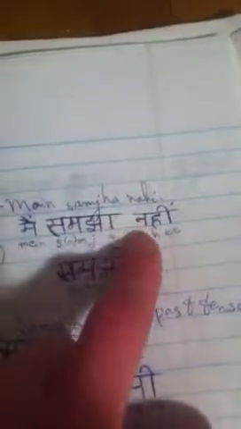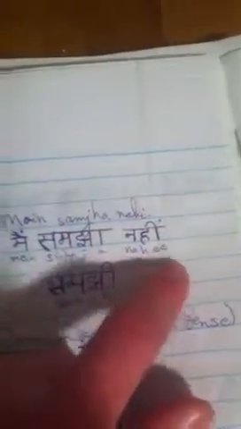If the E extends to the left, it goes right where it is. It stays right there in the letter, in the word. And then if it goes to the right, it goes after the next consonant. And then we have another dot up there, so it's supposed to be nahi. But it's kind of a weak N.